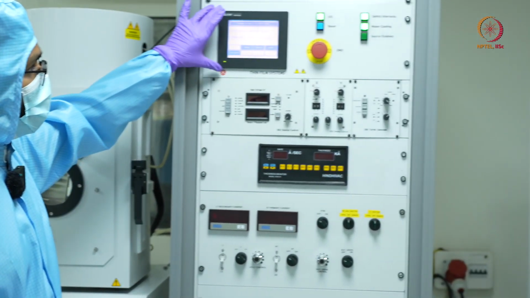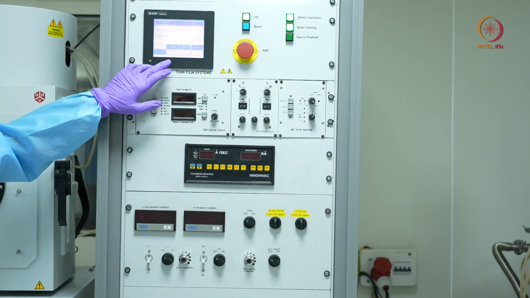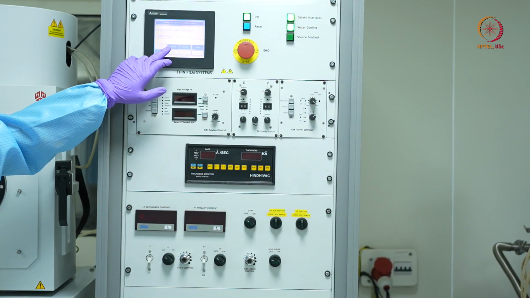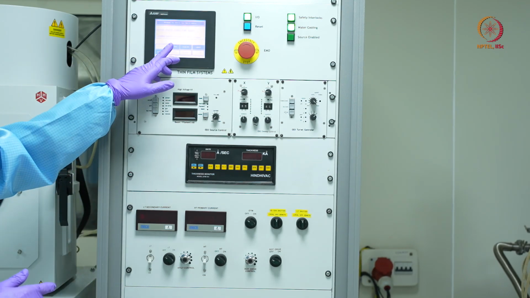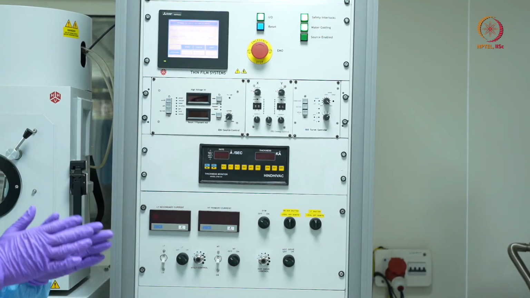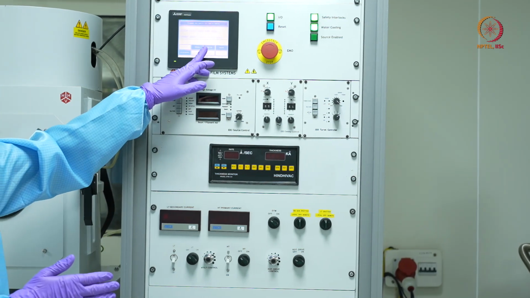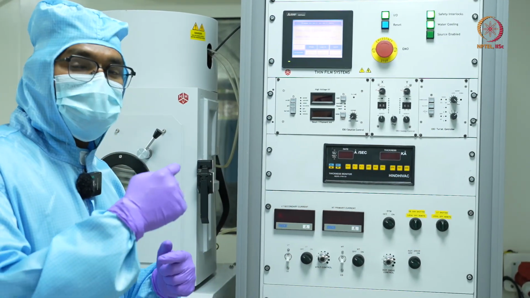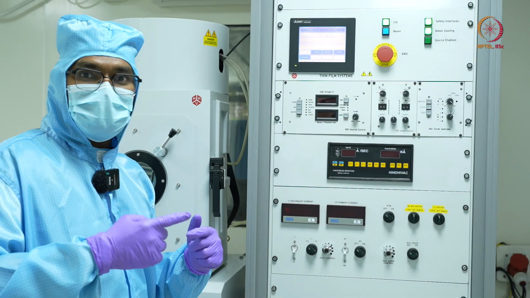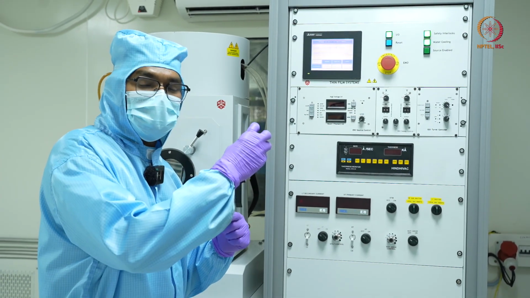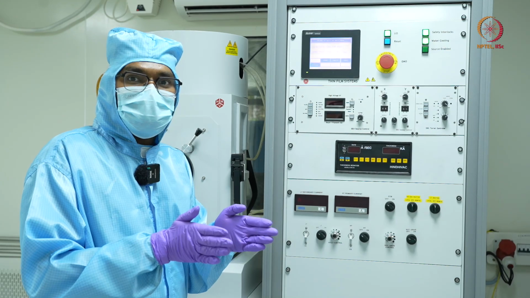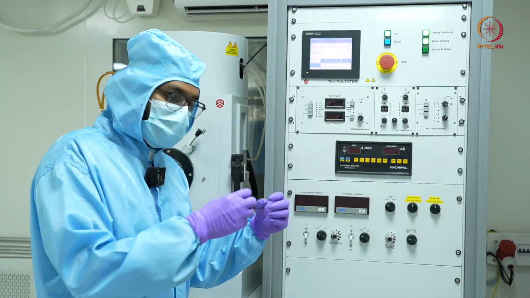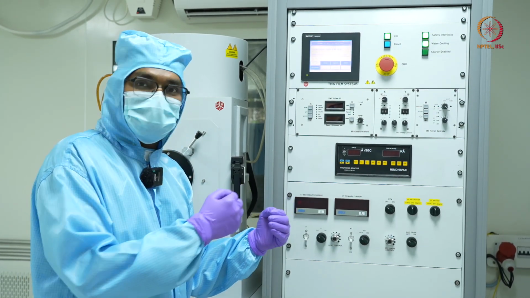Okay, now coming back here again, we have stop. So when we click on start, both the pumps start running. Then we have stop, that is to stop both the pumps. Then we have cycle. So right now what is happening is our pumps are running, but they are not connected to my chamber. So my chamber is still at the same vacuum condition, and it is not connected to the pumps.